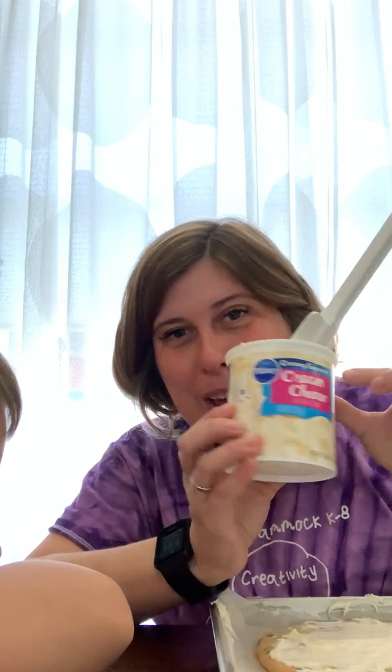Now we're going to add our cream cheese icing, one of my favorites, because I like cream cheese icing and I'm going to have to eat these cookies since nobody's in my classroom.